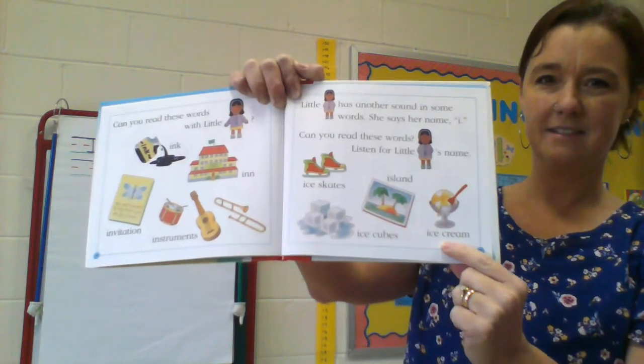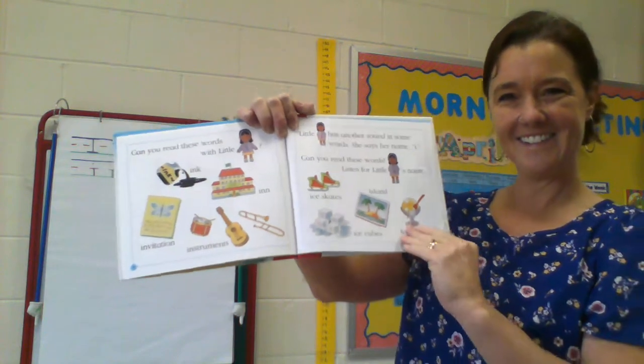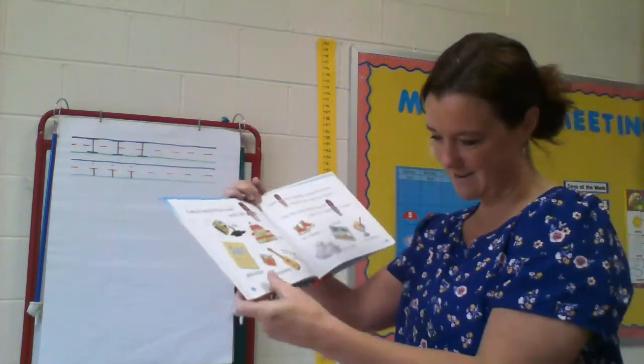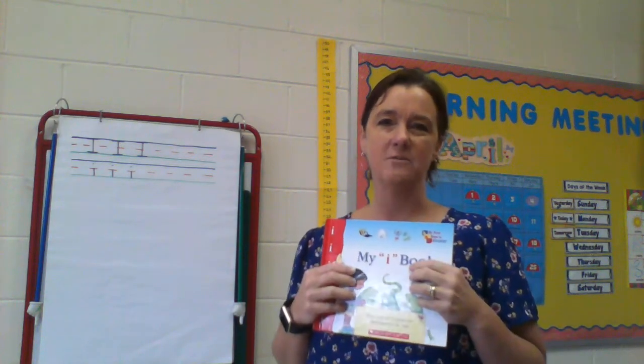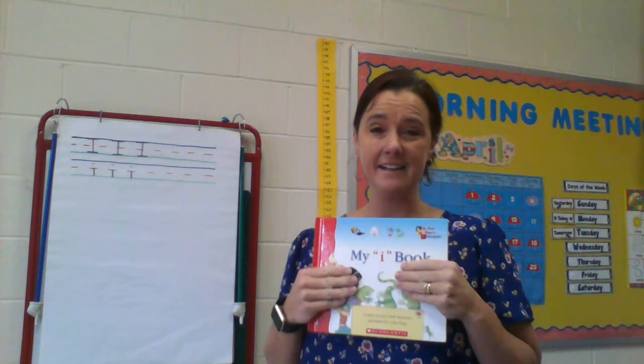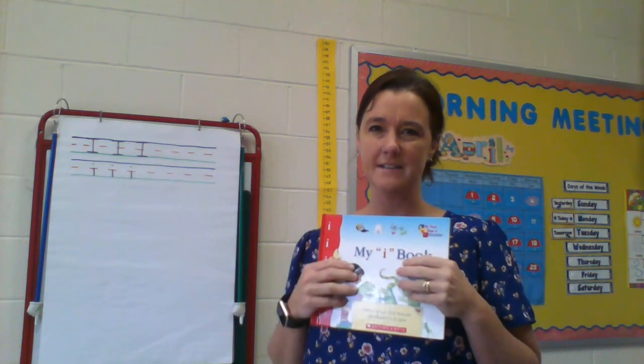And how about this? Ice cream. Hear the I? Yeah, hear the I sound. Very good. So later this week, you guys are going to look around your house and see if you can find any I sounds, either the I sound or the it sound. See what you can find, okay? Let's go on a little scavenger hunt to find some I sounds.